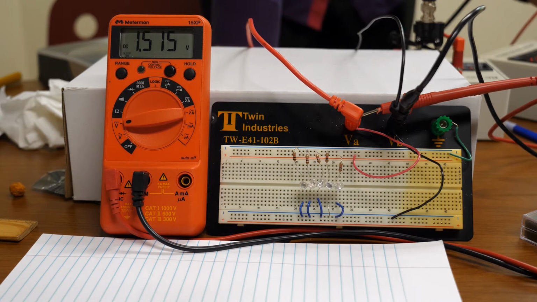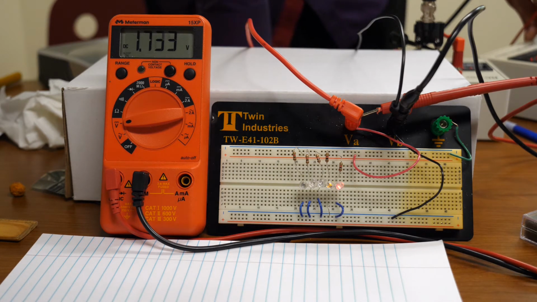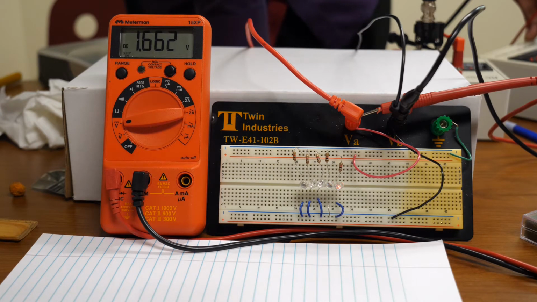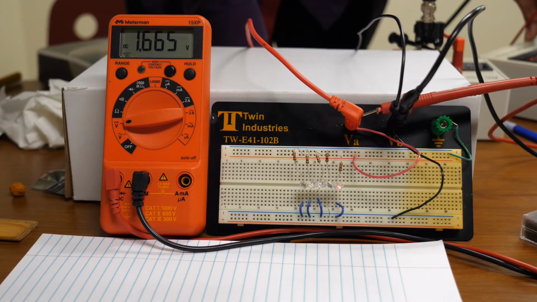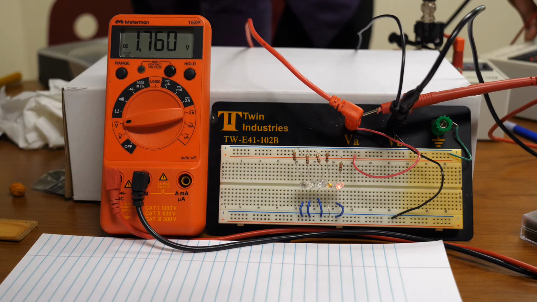So I'm starting to increase the voltage now, and as I increase the voltage, we start to see that the red LED starts to emit some light. So roughly here the red LED starts to emit light. That is at 1.66 volts. If we increase the voltage further, we also get a little bit of emission from the yellow LED.